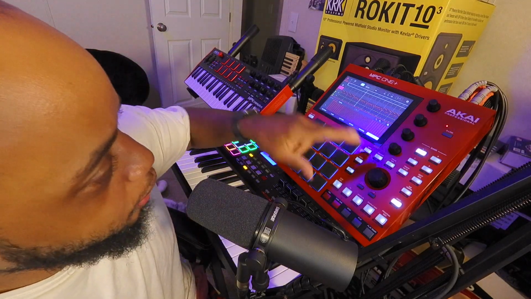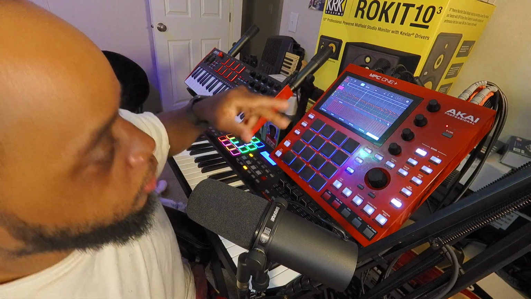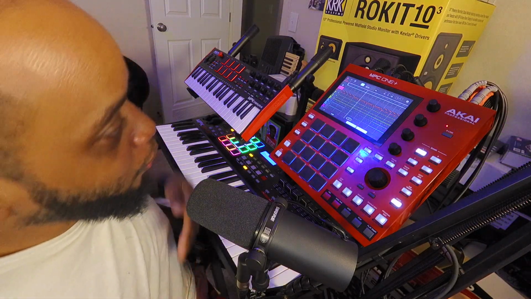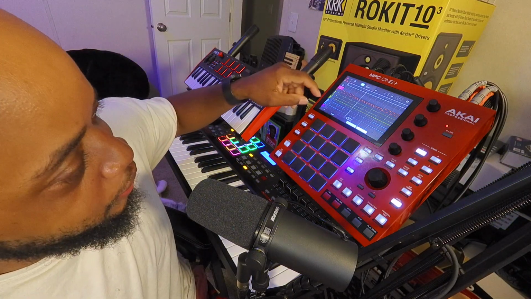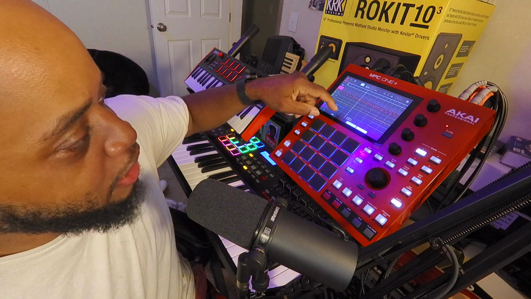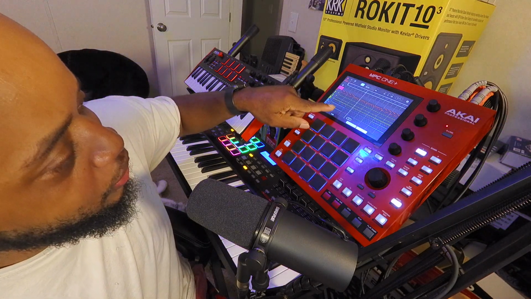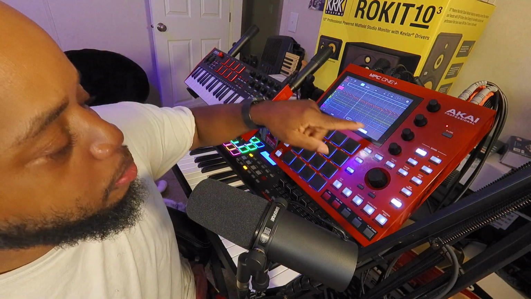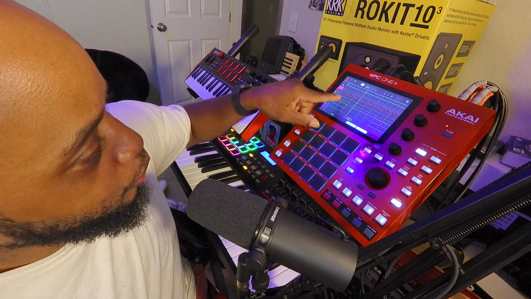And one thing that I have yet to figure out is on this arrangement tab, I saw an Akai video or demo of the arrangement tab right here, and how it looks more like how it looks on the DAW, how you got your different blocks right here, and you can copy and paste your loops right here.